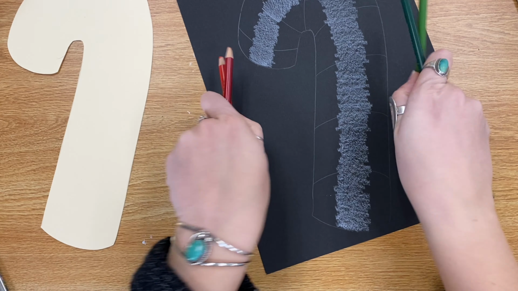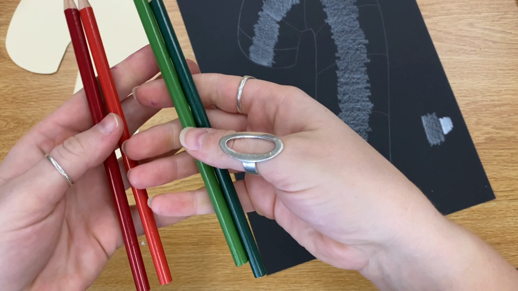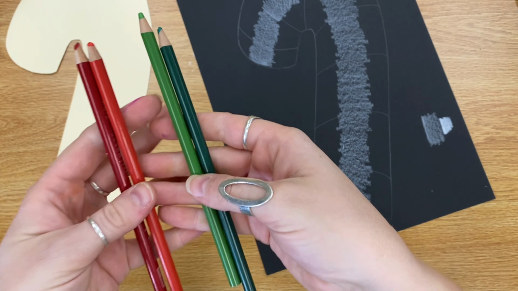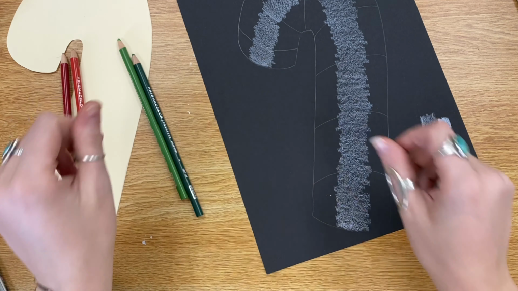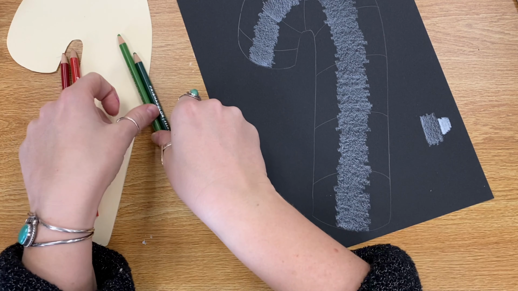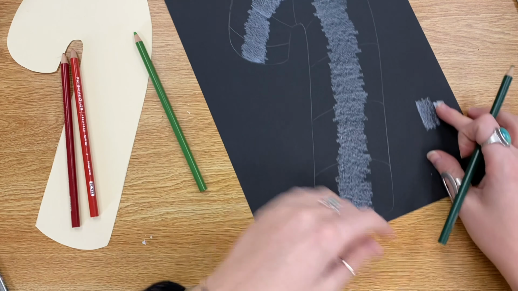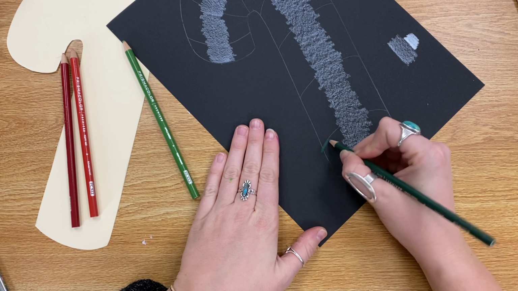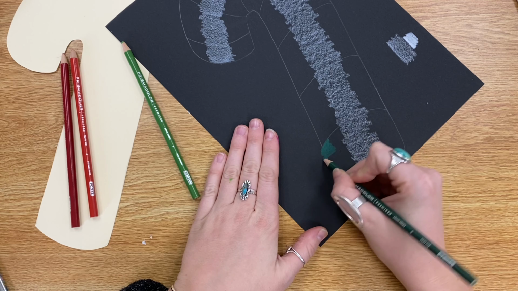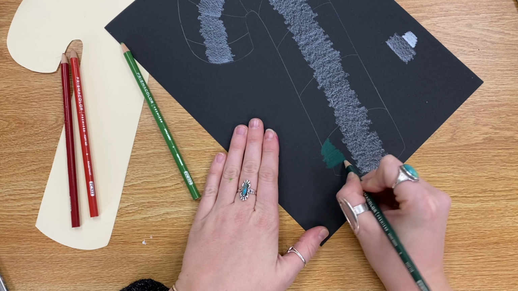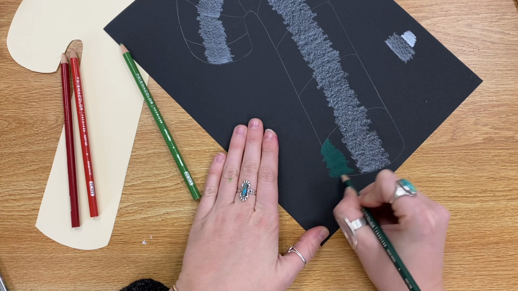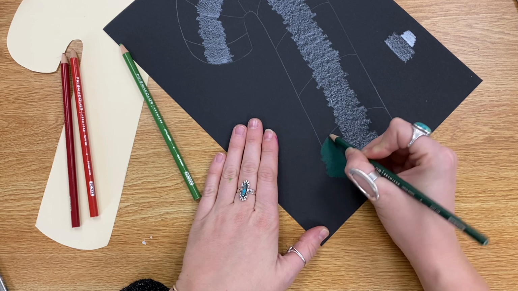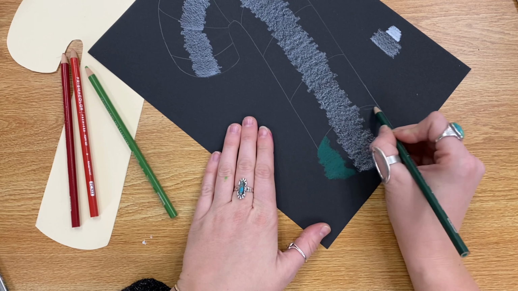So you're going to choose two colors for your candy cane stripes. You will see that I have chosen red and green. I have a dark red and a medium red, and then a dark green and a medium green. So whatever color you were going to start with, you're going to choose the darker shade of that color, and you're going to press pretty hard around the edge of the candy cane. So you'll go on the left side of the highlight, and then you will also press pretty hard on the right side of the highlight.